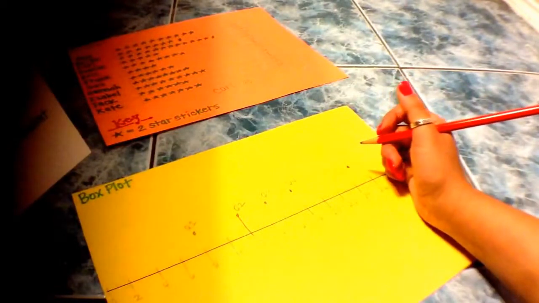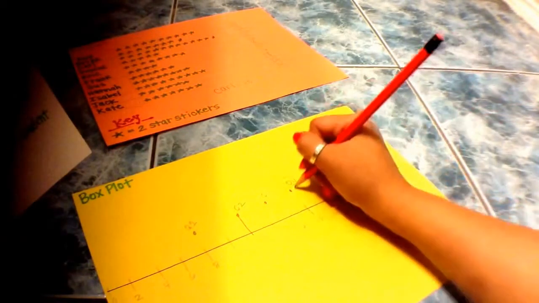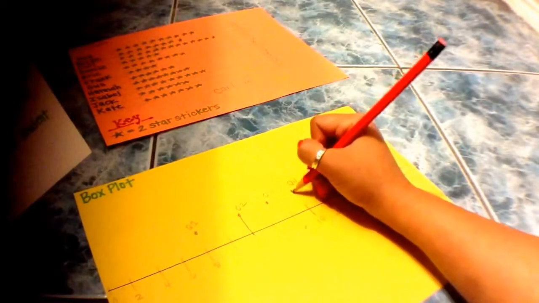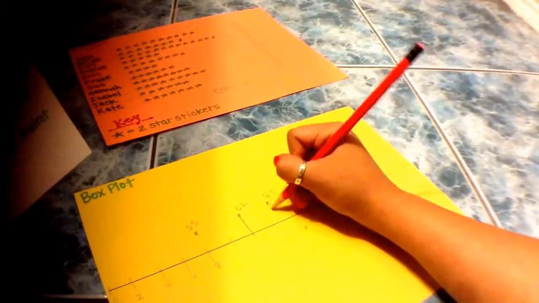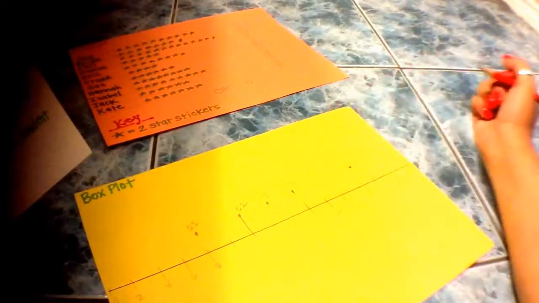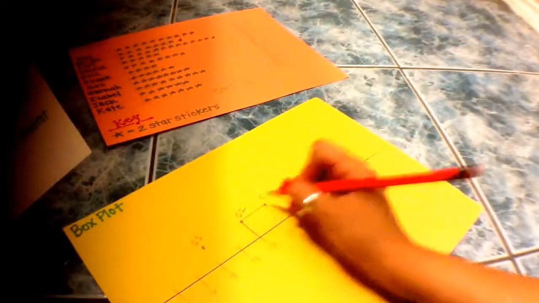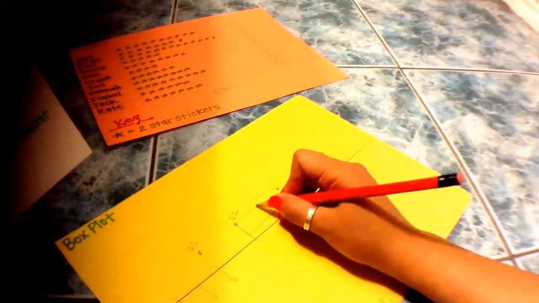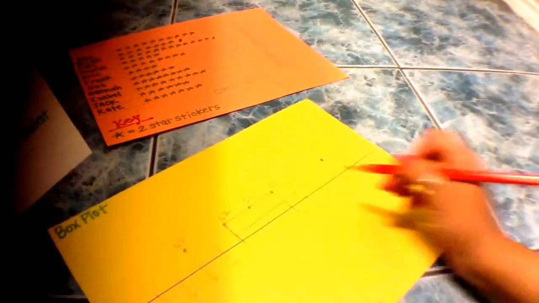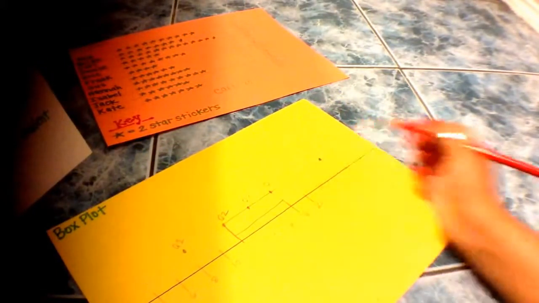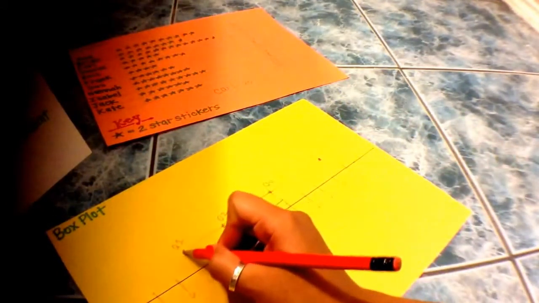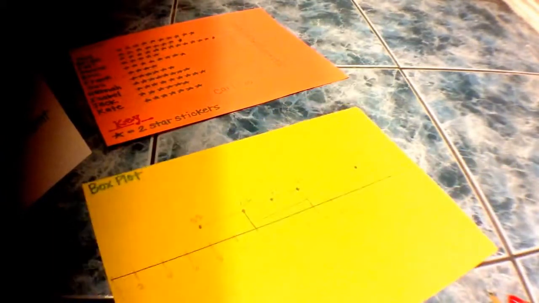And then we have our vertical lines in our Q2, Q3, and Q4. We're just going to make a box like that. Then we're going to connect it to our Q1 and Q4.